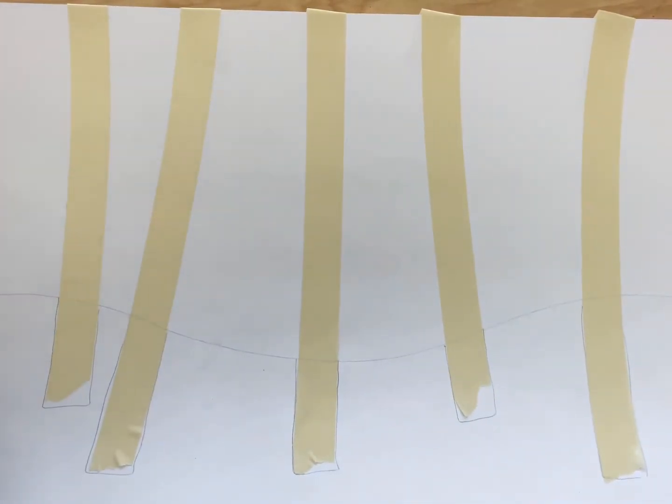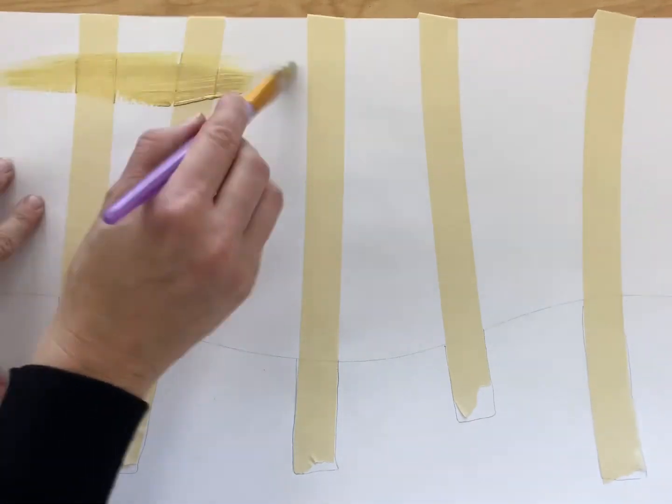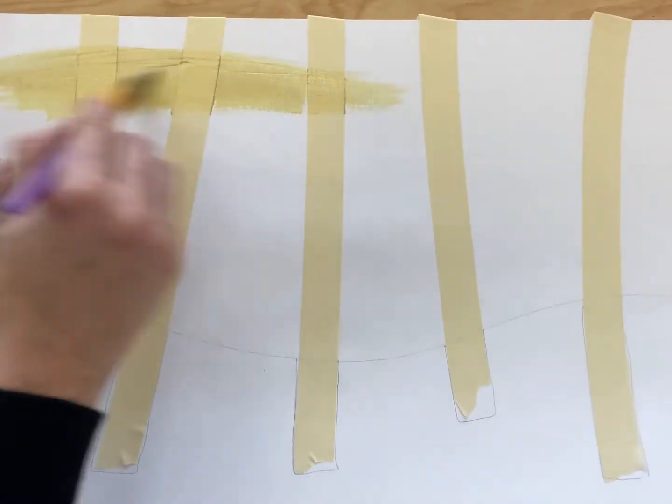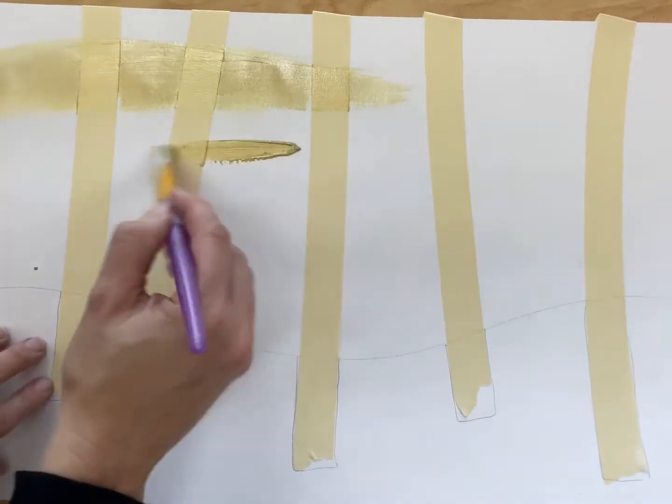Now you're going to take your neutral colored paints. Again, I have metallic colors, but you can use regular browns and grays and beiges. And you can incorporate, again, 1 or 2 non-neutral colors just to give your sky some interest.